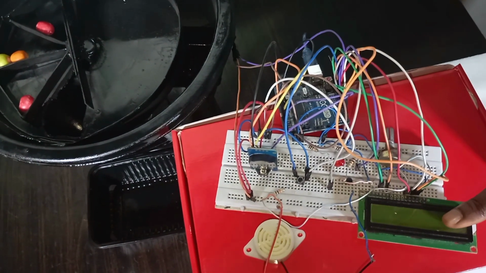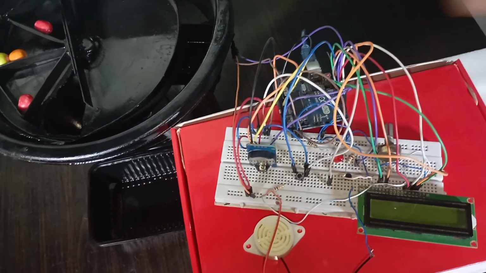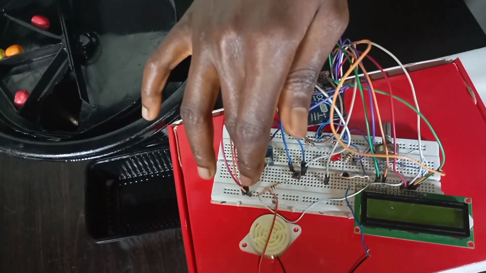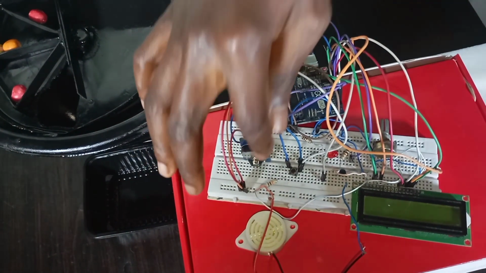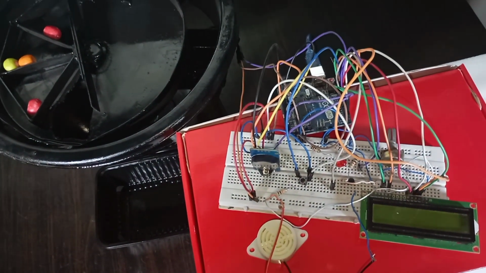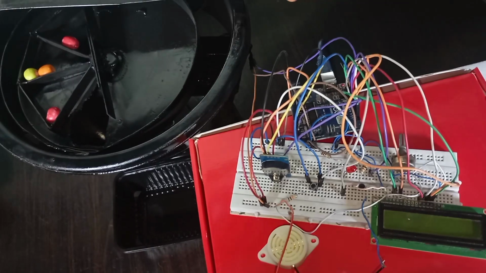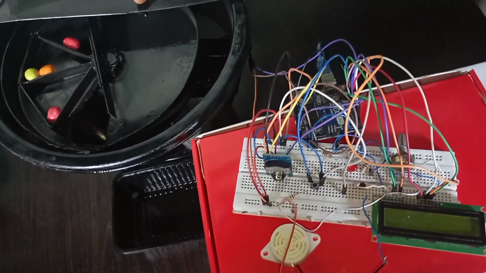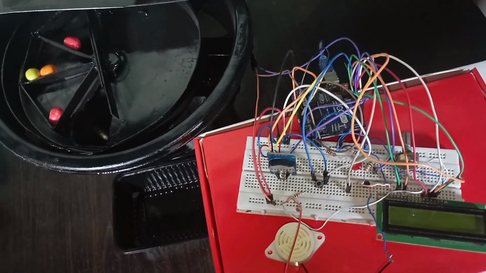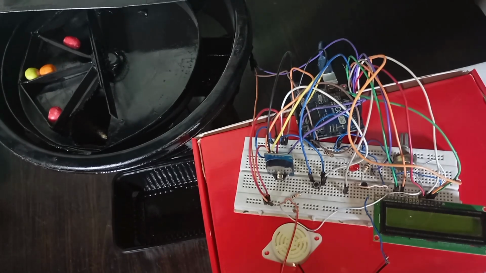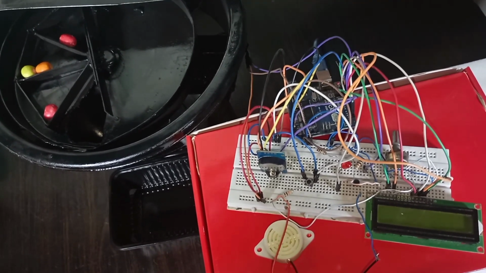And this is an LCD screen to display the real-time clock of this module. This is the complete project of the Arduino Automatic Medicine or Pill Dispenser.